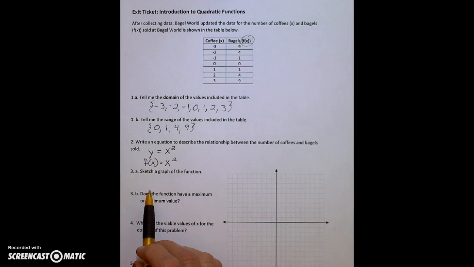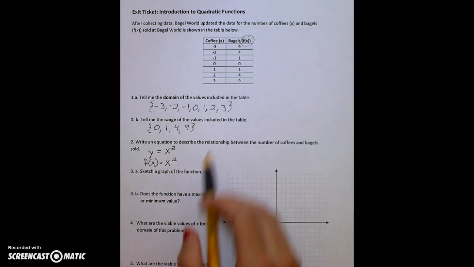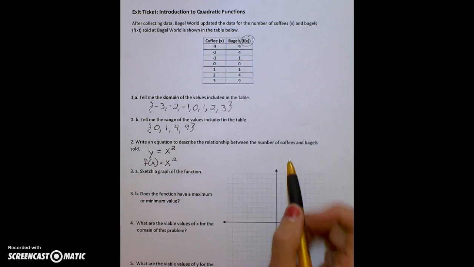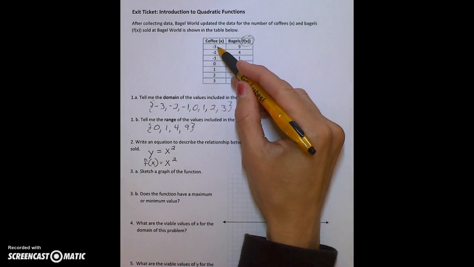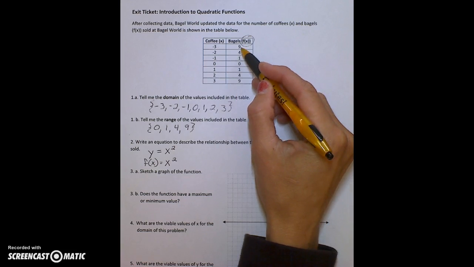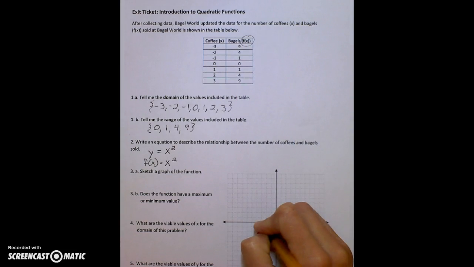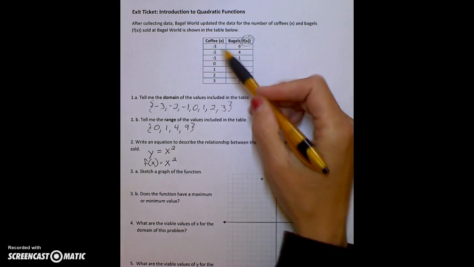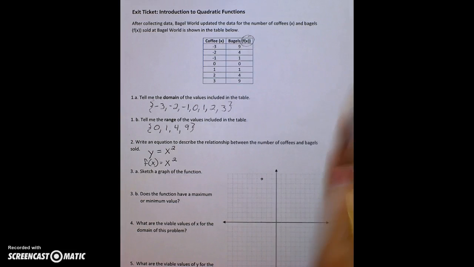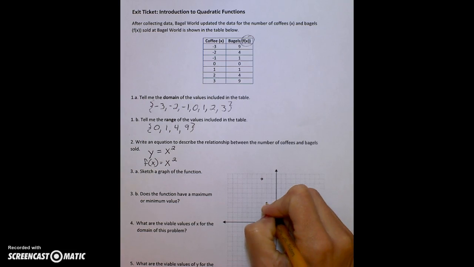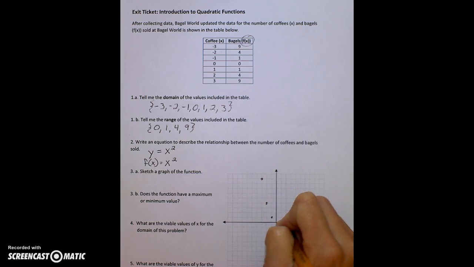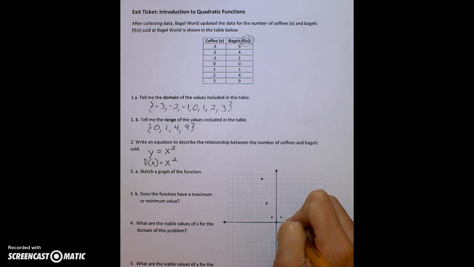Number 3, sketch a graph of the function. I'm going to take the table of values and plot those ordered pairs. -3 for x, +9 for y. -2 for x, +4 for y. -1 for x, +1 for y. The origin 0, 0, and then in the first quadrant, a reverse image of the second quadrant's ordered pairs.